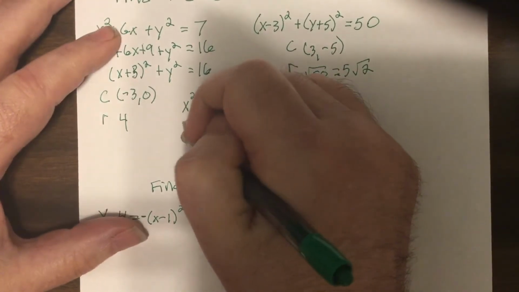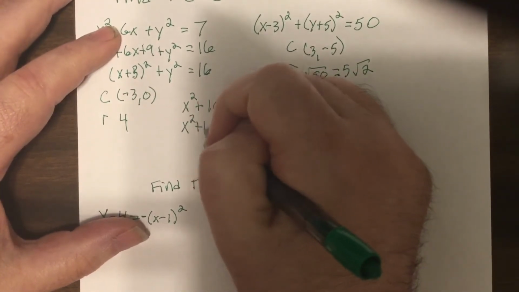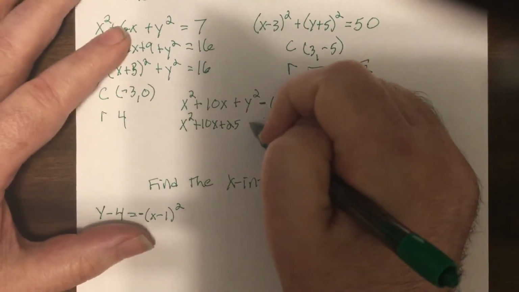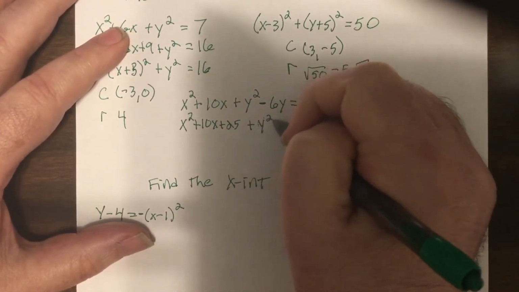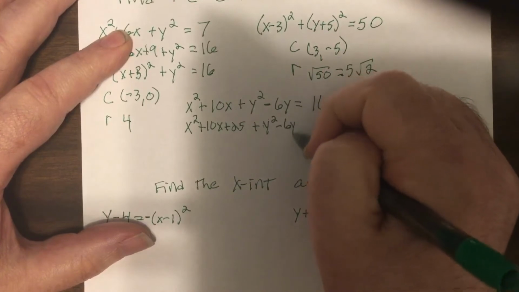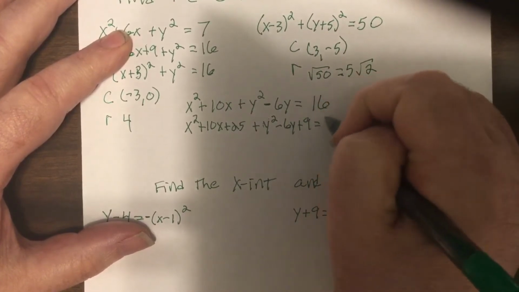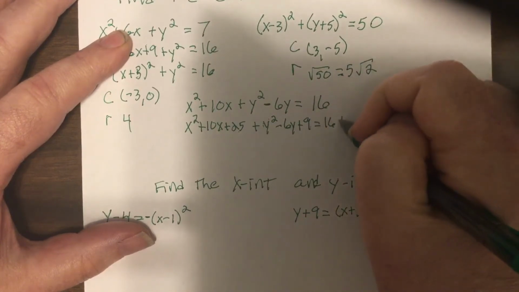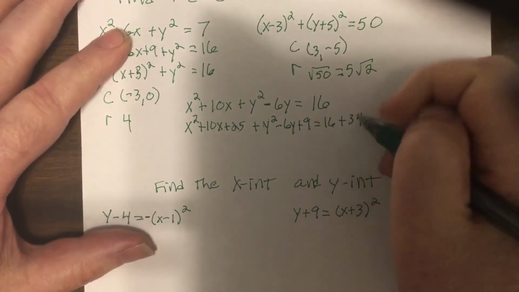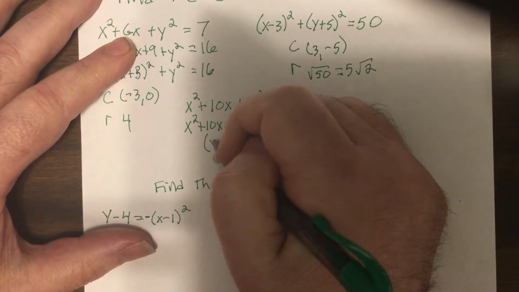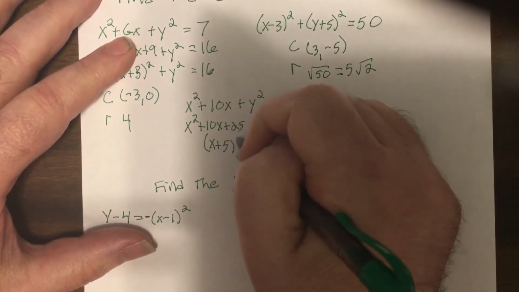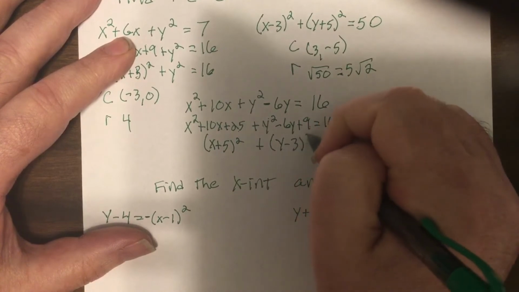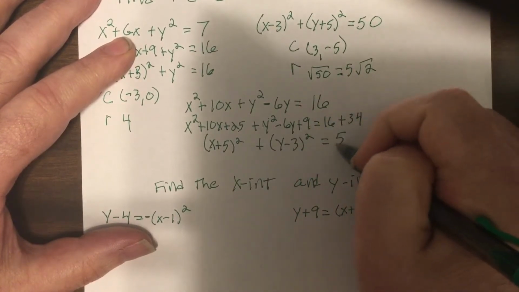Okay, so we have to complete the square. Half of 10 is 5. 5 squared is 25. Half of 6 is 3. 3 squared is 9. And I have to add 25 and 9 to both sides, which is 34. So it'd be x plus 5 squared plus y minus 3 squared equals 50.